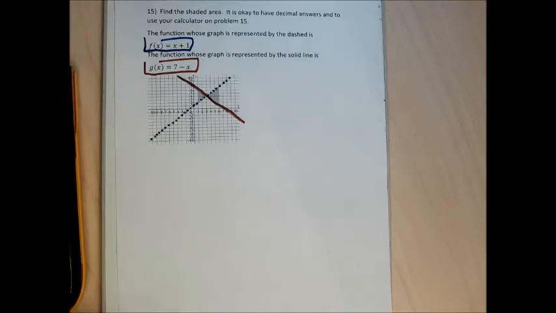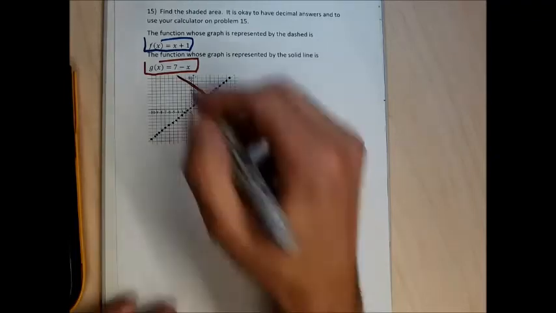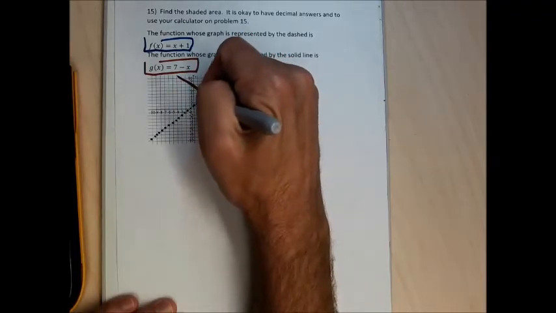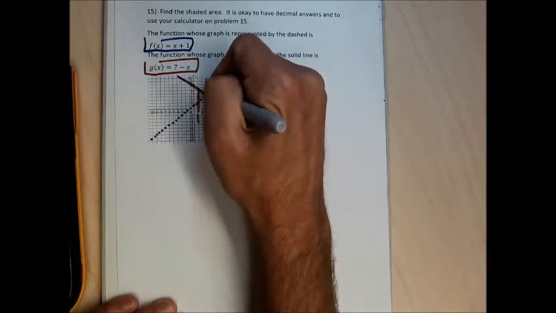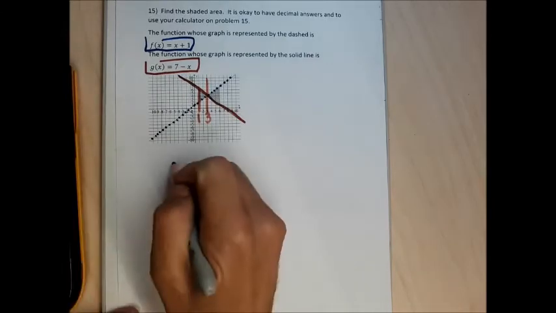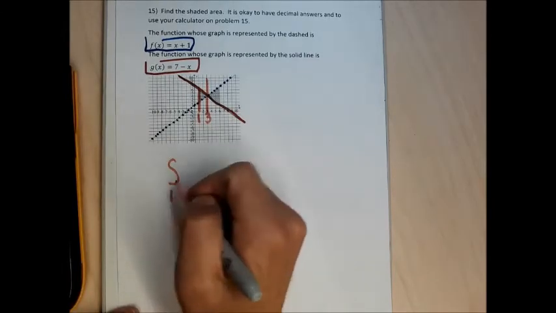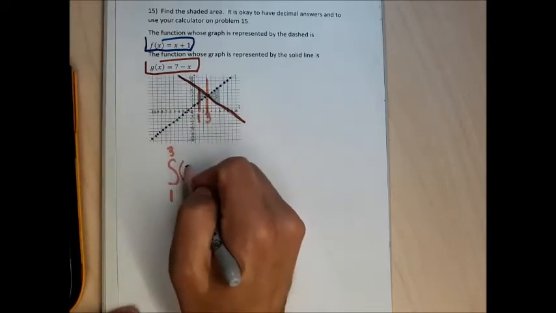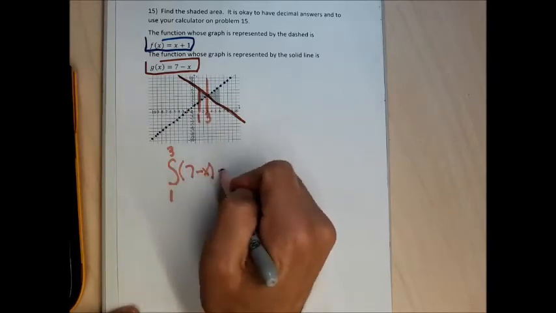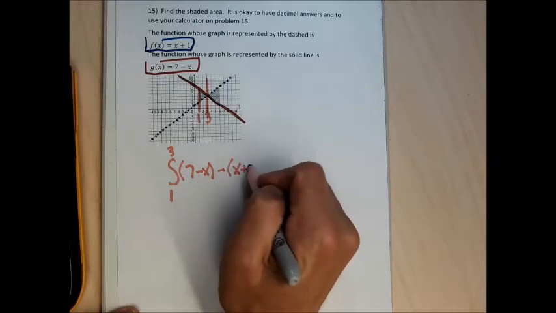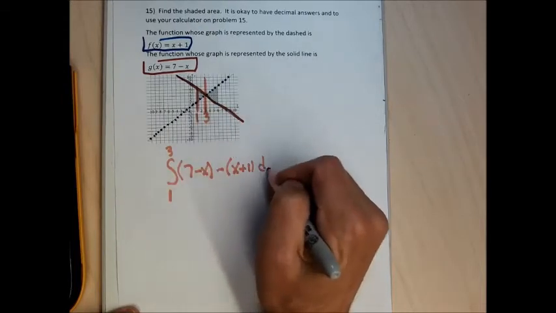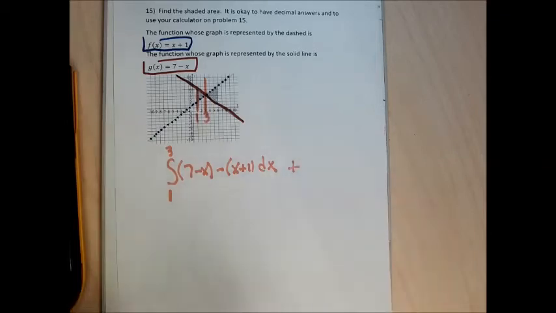To find the shaded area, I'm going to have to integrate, and I'm going to have to do two separate integrals. The first bit of the shaded area, I'm going to integrate between x equal to 1 and x equal to 3, because the x coordinates of where those shaded areas start and stop are 1 and 3. And I'm going to do the top function, in this case the g function, minus the bottom function, in this case the blue function. That's the first area I'm going to compute.